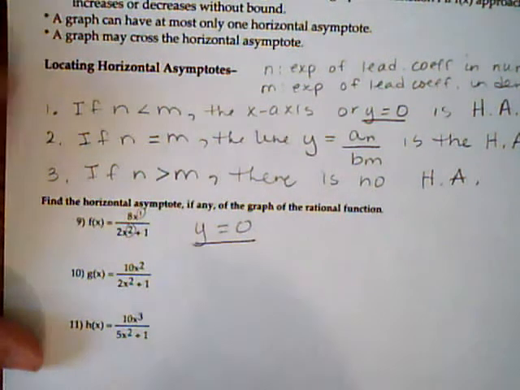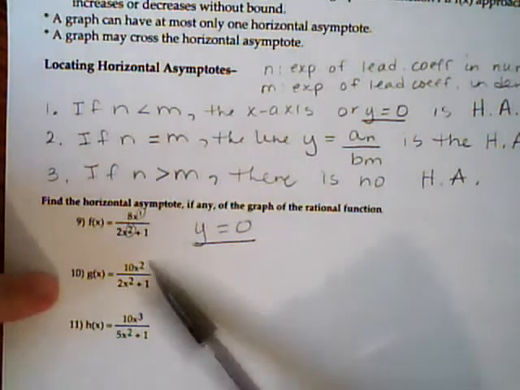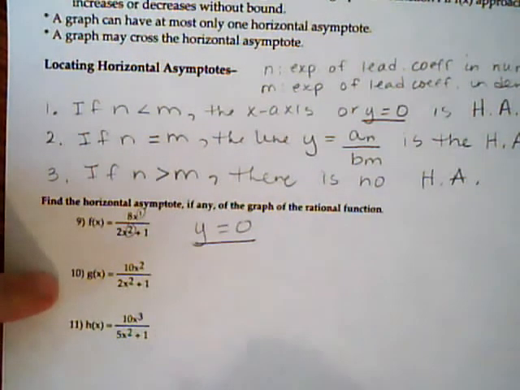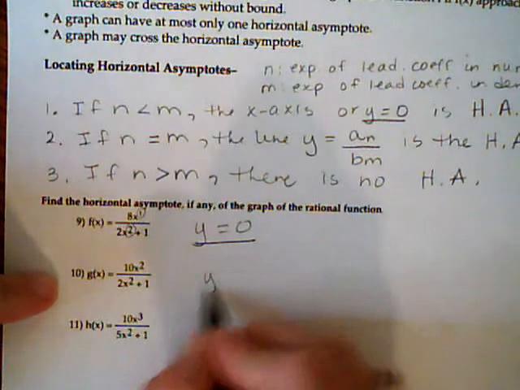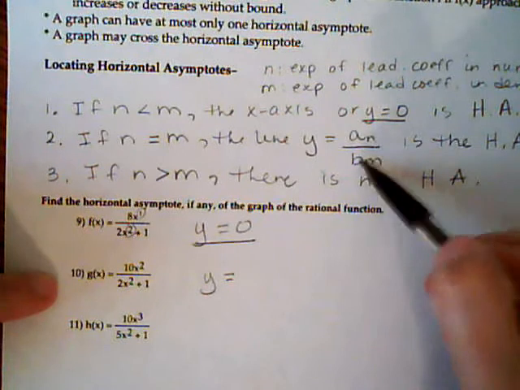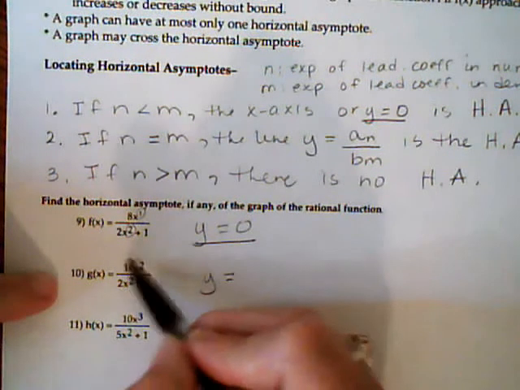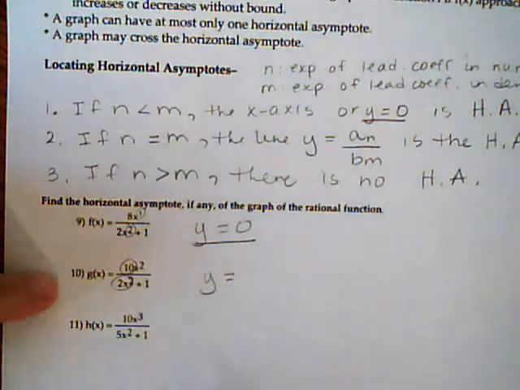On number 10, the degrees are the same. So if they're the same, we say that the line y equals a sub n over b sub m. That's just your coefficients of those leading terms.